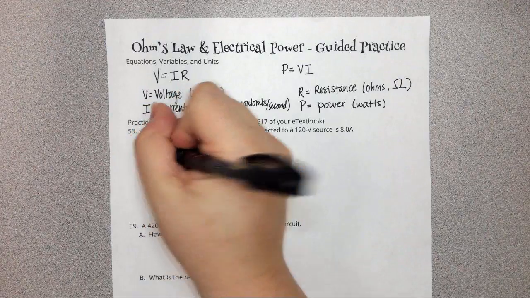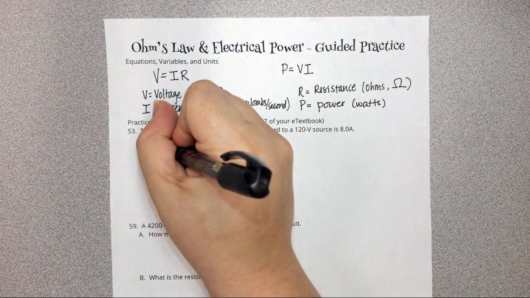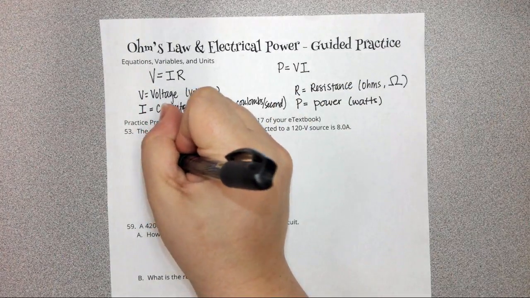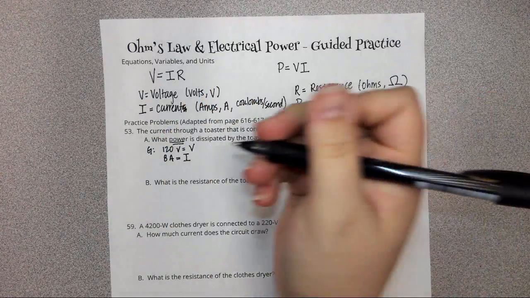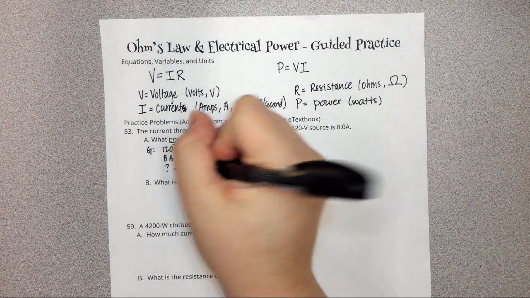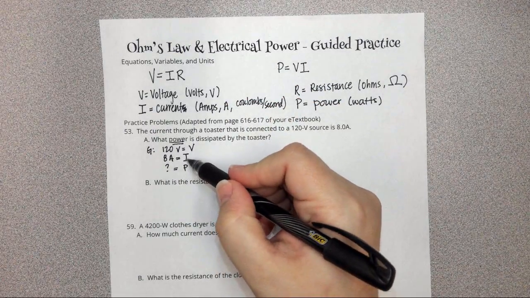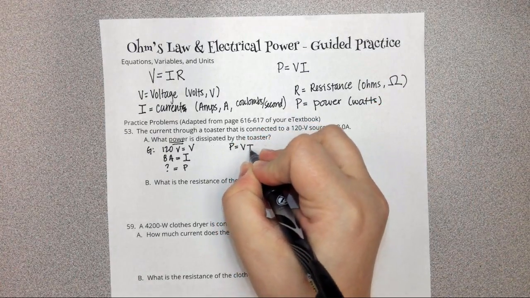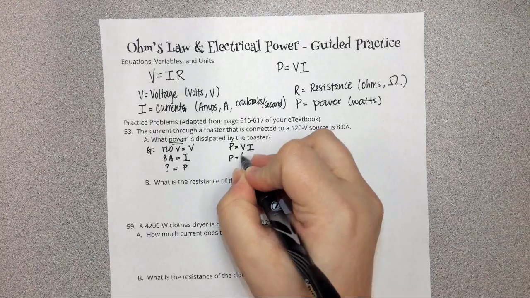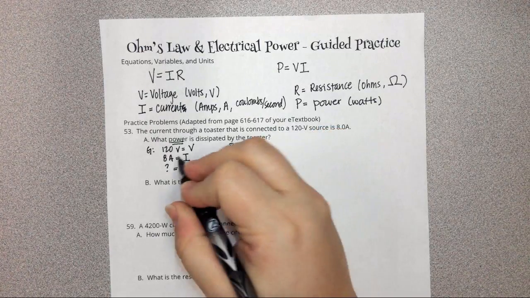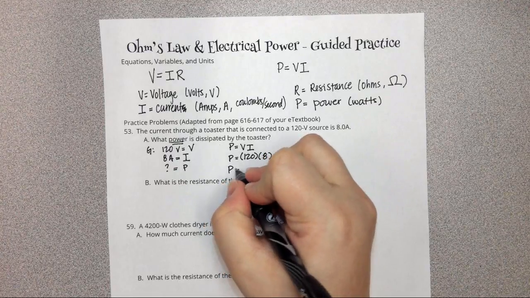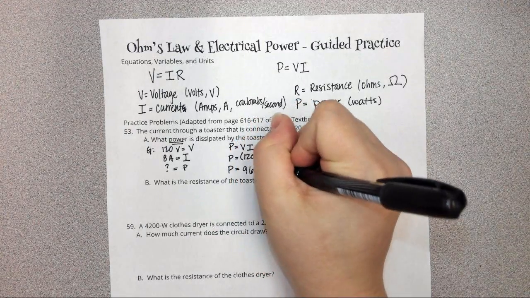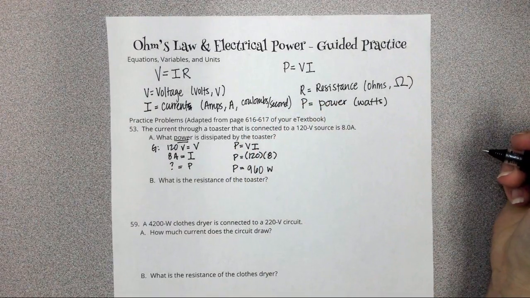So our givens are going to be, we have 120 volts, and that's going to be our voltage. 8A is our current, and then we don't know our power, but we know that we're going to have to use these three symbols in the formula. So we're going to pick this formula, P is equal to VI, and then we're going to substitute. V is 120, I is 8, so the power is going to be 120 times 8, and that's going to give us 960 watts of power.